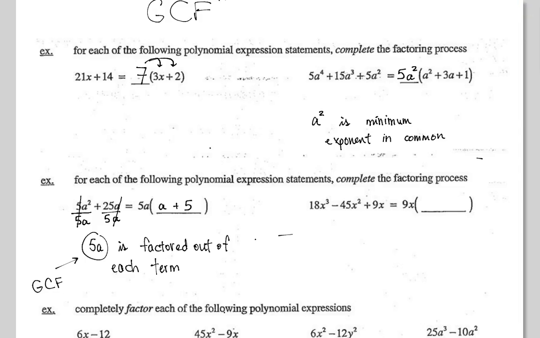Next one's also done for you. So now I want you to just try to imagine it in your mind. 18x cubed divided by 9x. 18 divided by 9. And then how many variables were taken out? Only x1 was taken out. You started with x3. So now you have x squared. 45 divided by 9 is 5. Is it positive or negative 5? Negative 5, and how many x's are left?